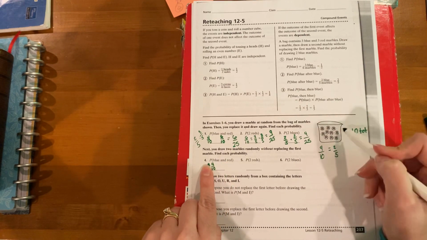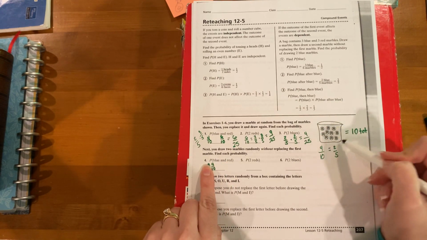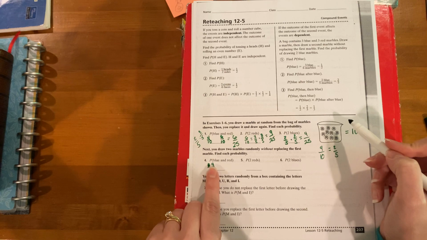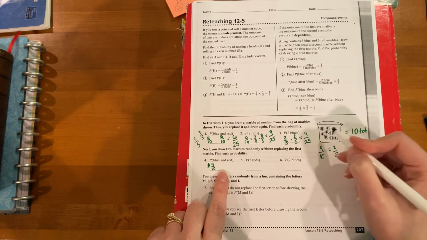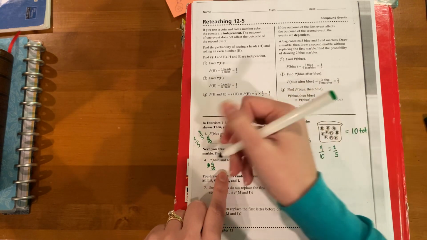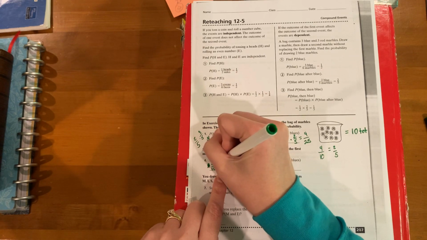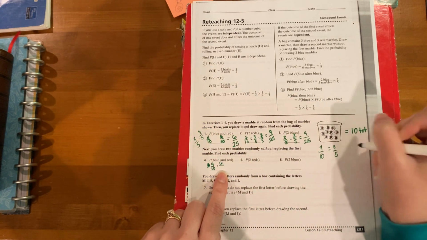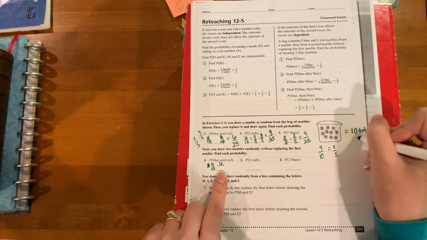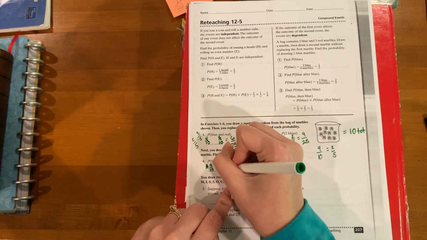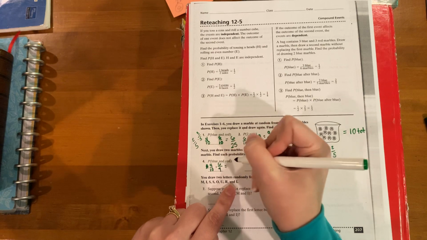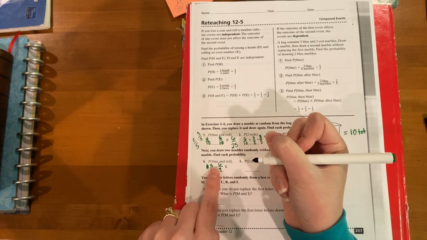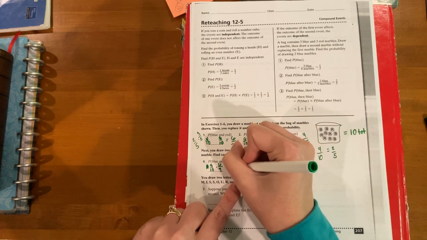Now they said, what's the probability of drawing red on my next one? Well, I pulled out a blue, so I still have the same amount of reds as I've always had. So because one blue is gone, my same amount of reds is still there. So I always had 6 reds. So my numerator is still 6. But what's my denominator now? Because I pulled out one blue, so instead of 10, I have 9. So now just multiply it. 4 times 6 is 24.